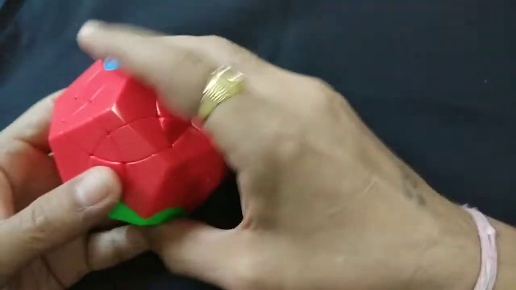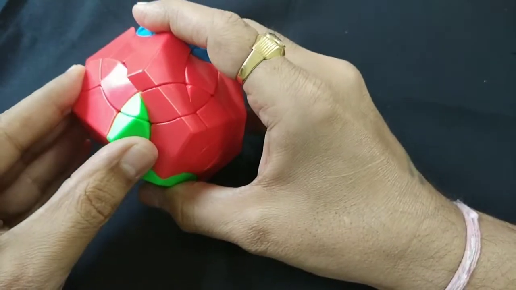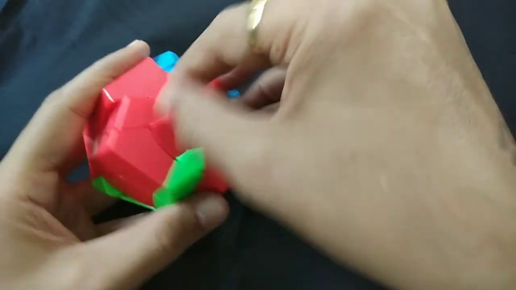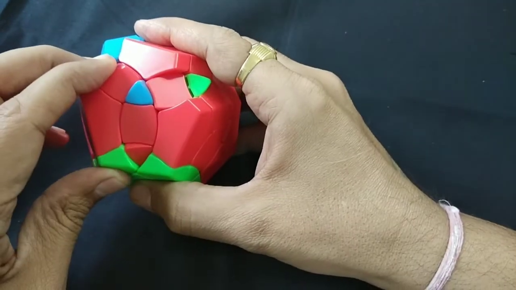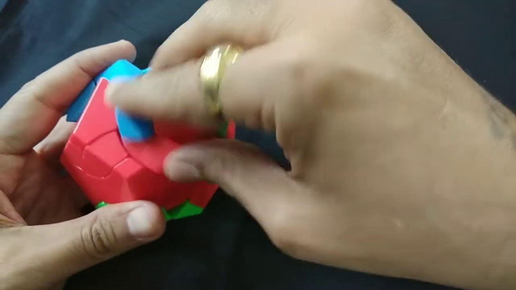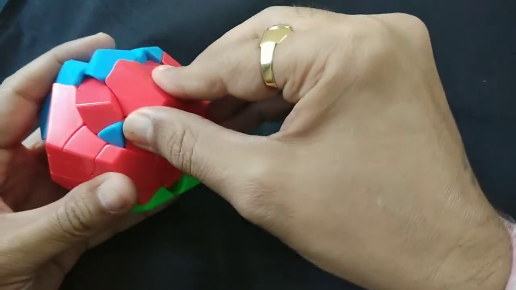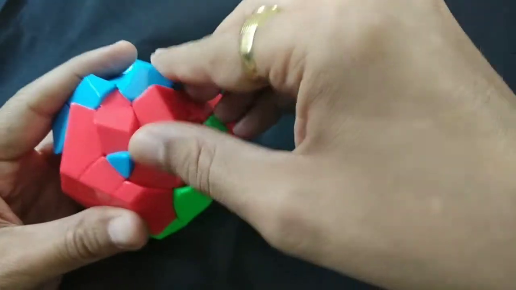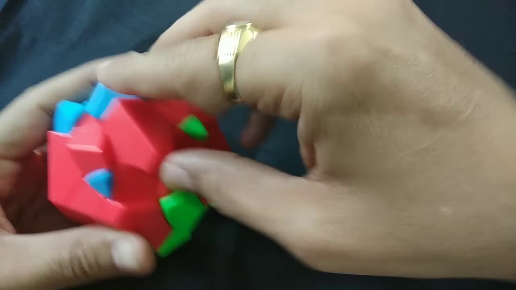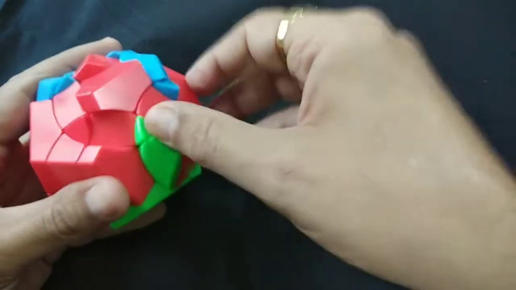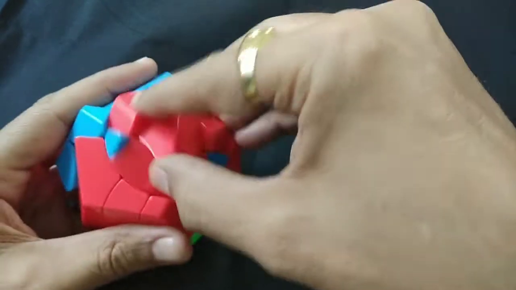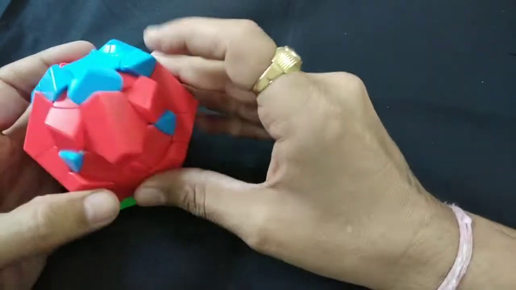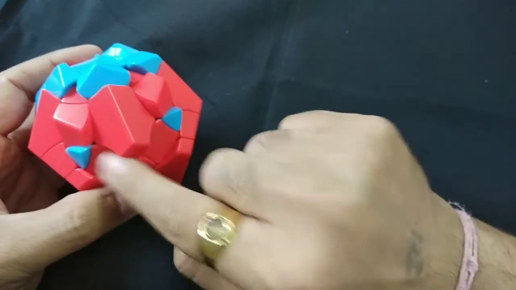So U L' U' L' U R U R U'. So now this is also fixed.